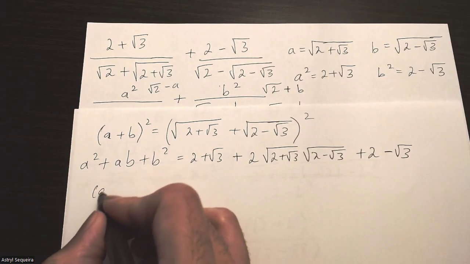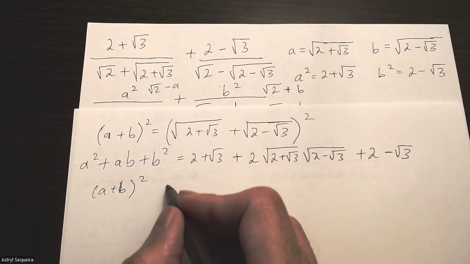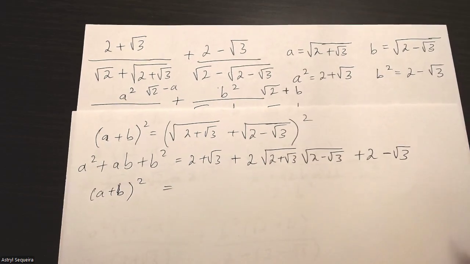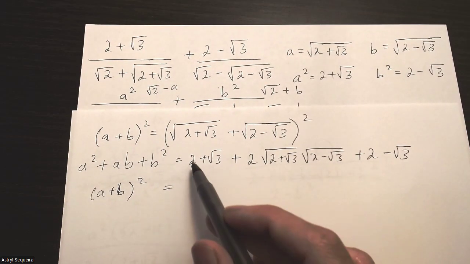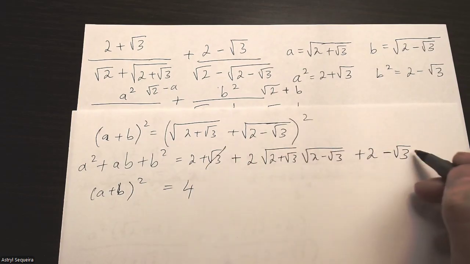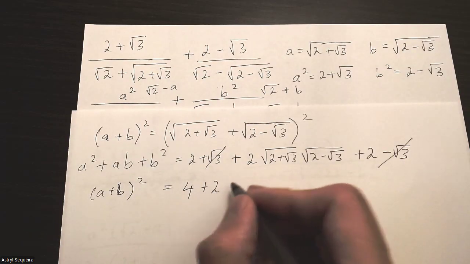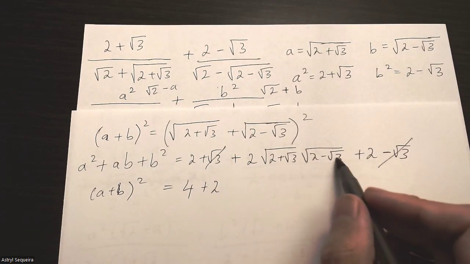I'm just going to write it as (a + b)². I don't know why I expanded this side. I should only be expanding this side over here, technically. So over here, 2 plus 2 is just 4. Root 3 and negative root 3 cancel. And over here I have 2, and then I can multiply these two square roots by each other.